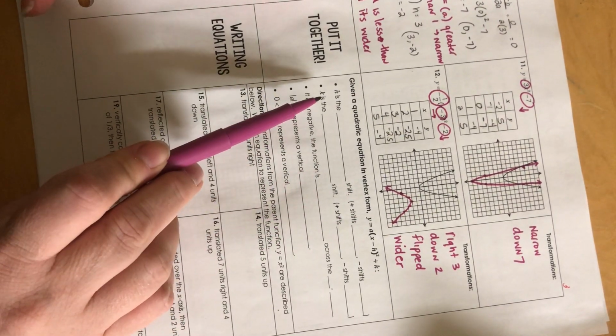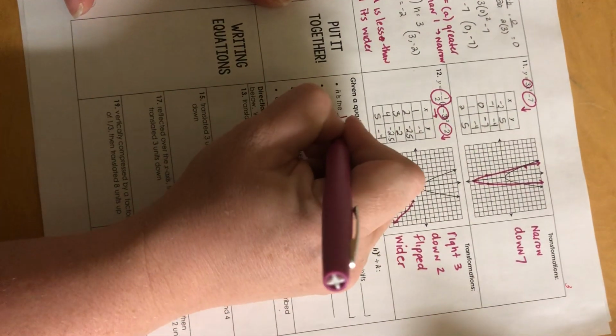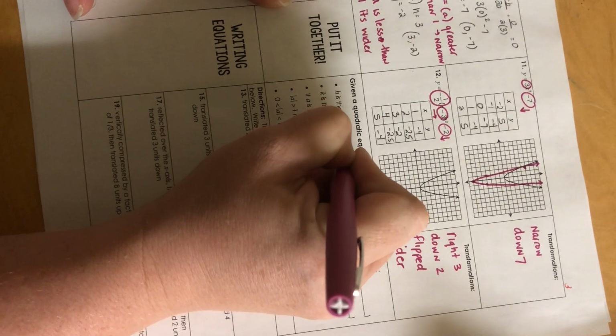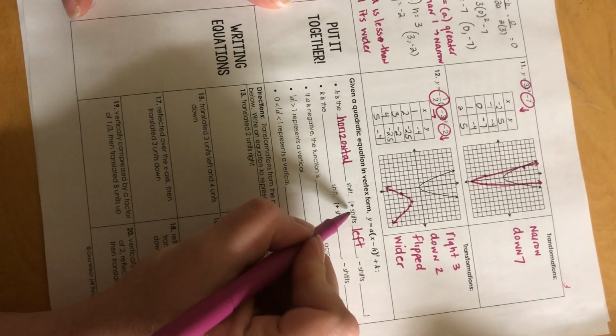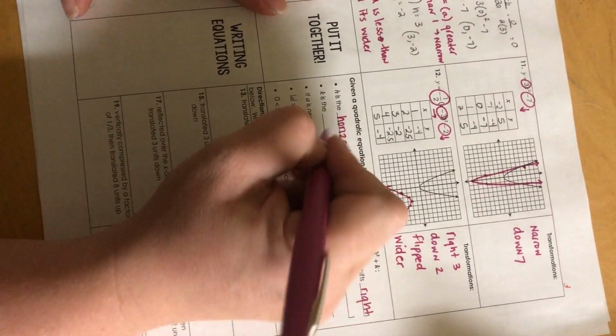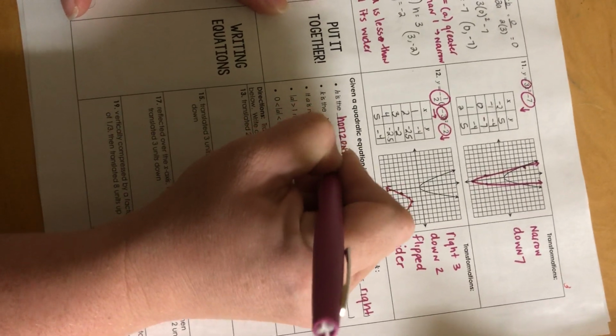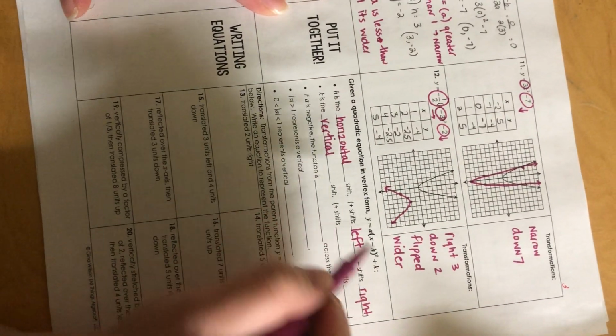Alright. Put it together. So here you have your equation. H is the horizontal shift. So this one moves left. The positive shifts left, the negative shifts right, exactly what we just said. K is the vertical shift. So again, positive moves up, negative moves down.